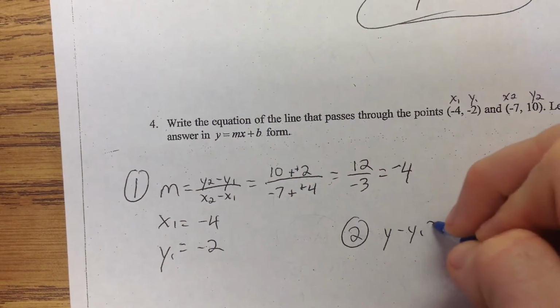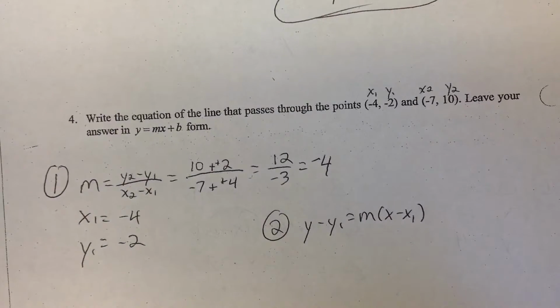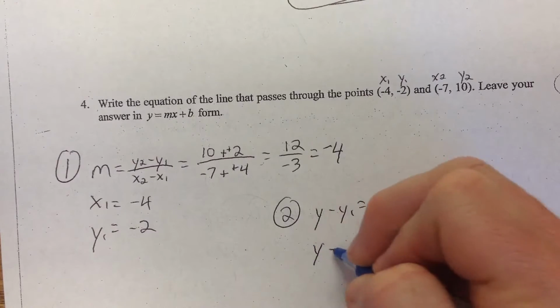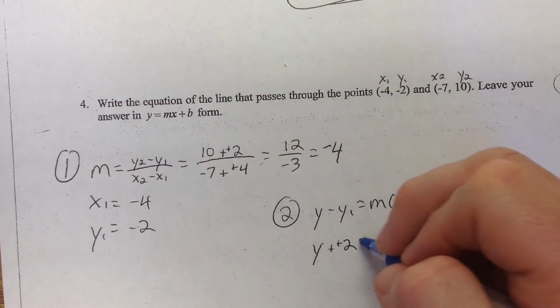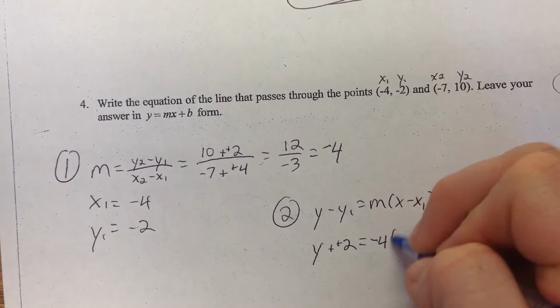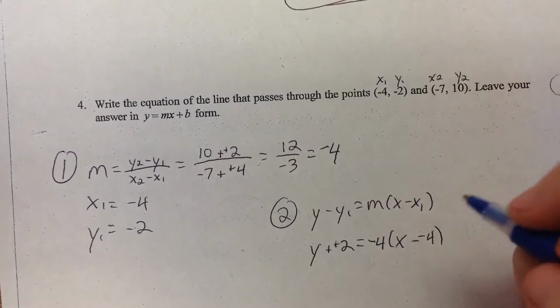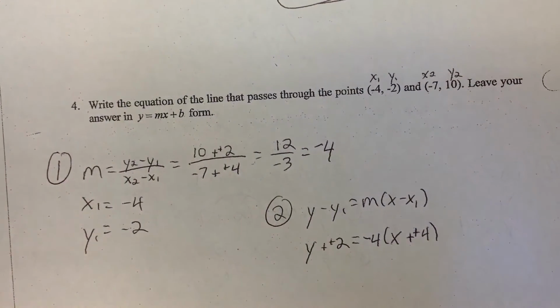y minus y1 equals m times x minus x1. There's the formula, and things just start plugging in. So we get y minus a -2, but of course we're not going to leave that. That becomes y plus 2 equals -4 times x minus -4. I sound like a broken record, but again, we're not going to leave that. That's going to change to x plus 4.